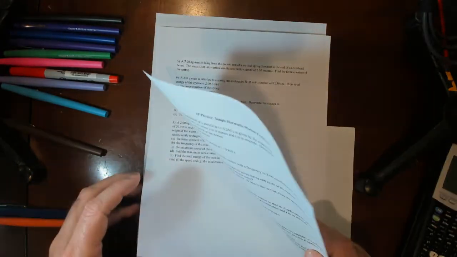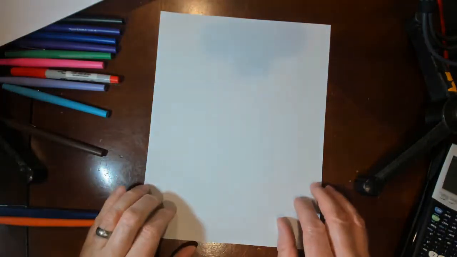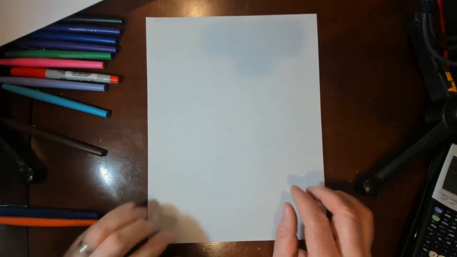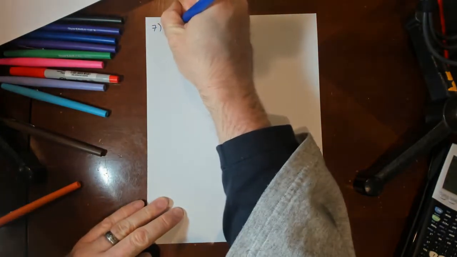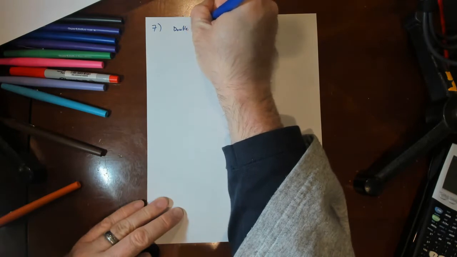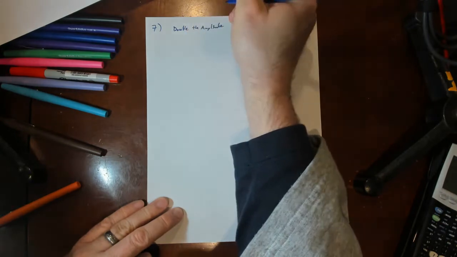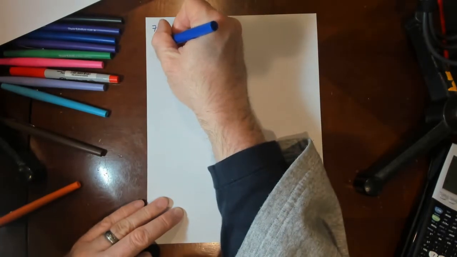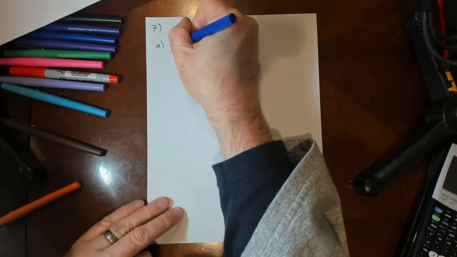I'm going to work that on separate paper, of course. Okay. We're going to double the amplitude. We want to know first what happens to the total energy.